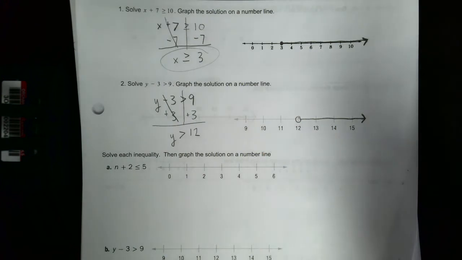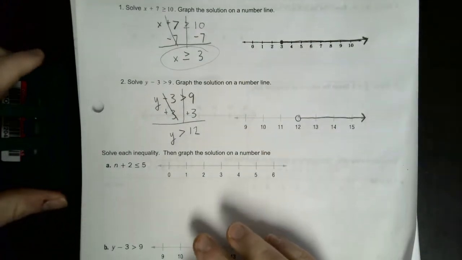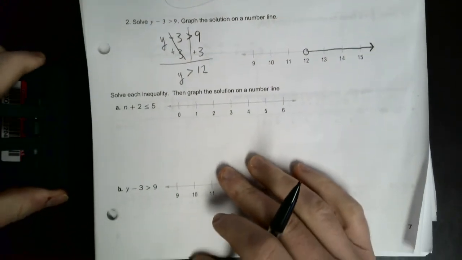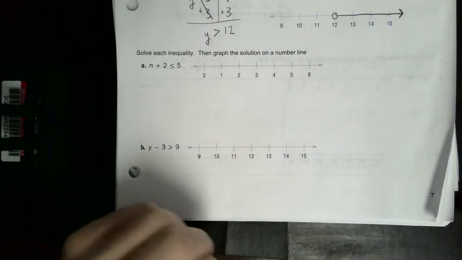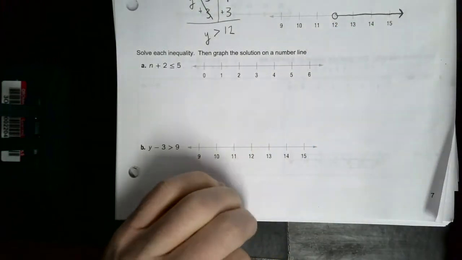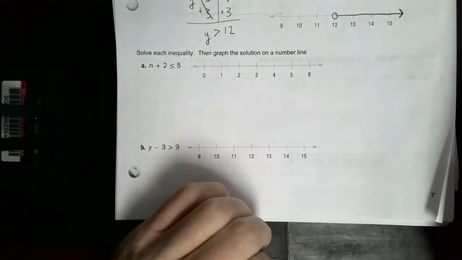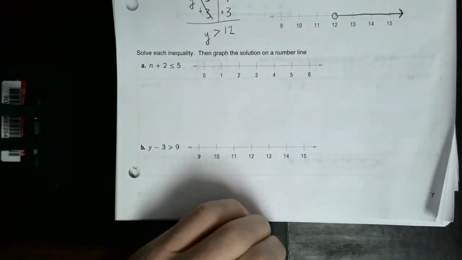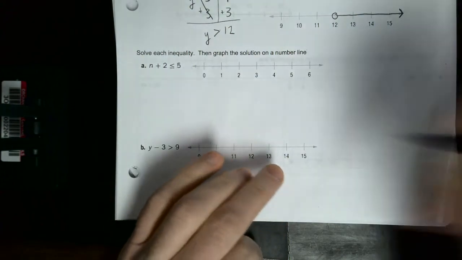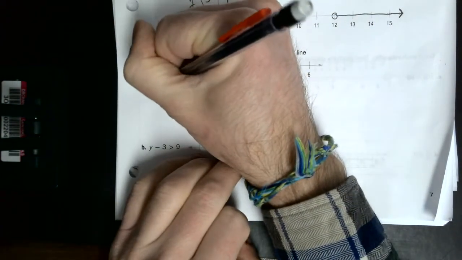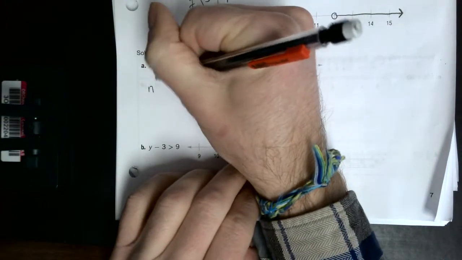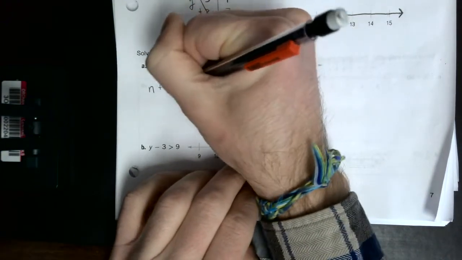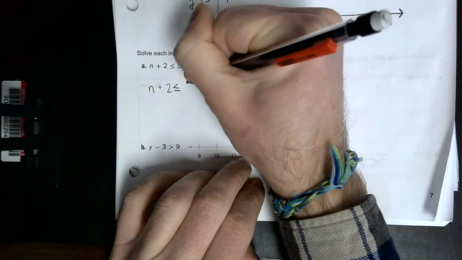All right, now if you want to try these next two on your own, go for it. If you want to pause it and try them, that's fine. But I'm going to do them as well. You should be able to handle these pretty well, because again, this is nothing brand new. The only thing brand new is that we have a symbol of inequality instead of an equal sign, and we're not checking it. Well, we are kind of checking it just to make sure the numbers we get make sense. All right, n plus 2 is greater than 5.